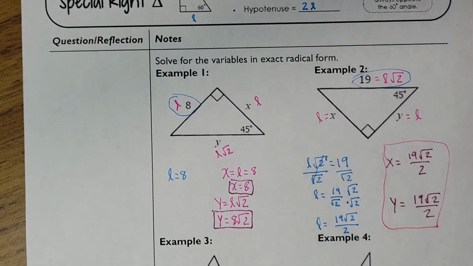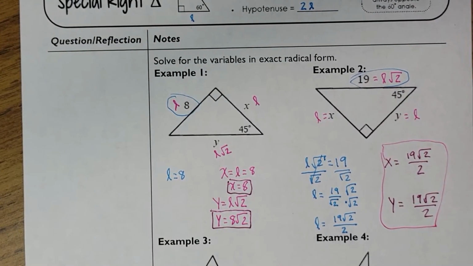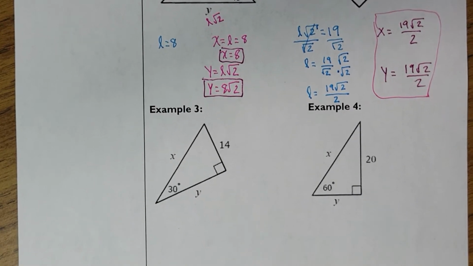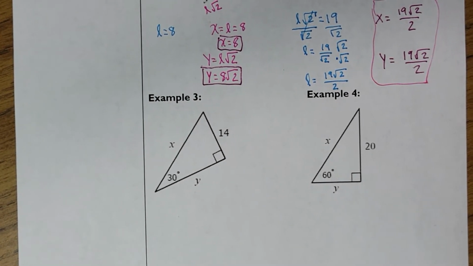And there is our answer. So I know some of you might struggle with the radicals, and that might be where your challenge is. So maybe go back and review your radical rules, but you can do this. You just got to know those rules to make it understandable.